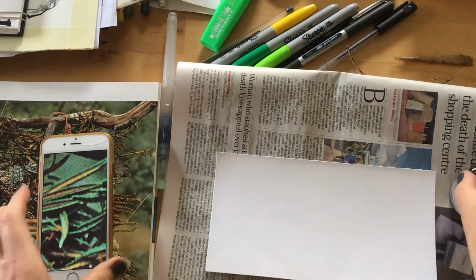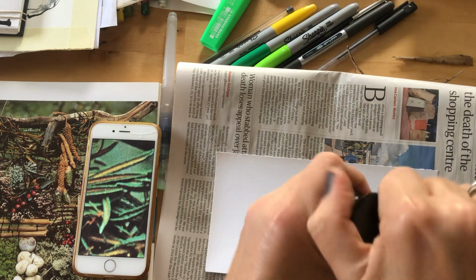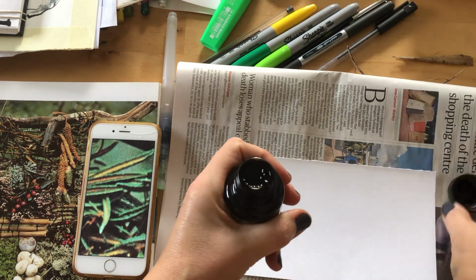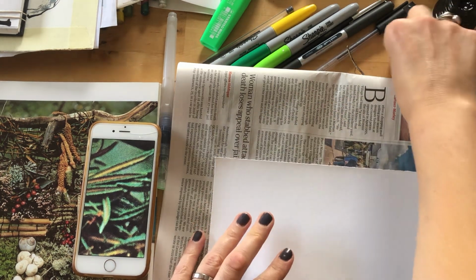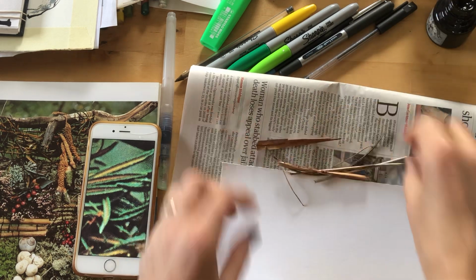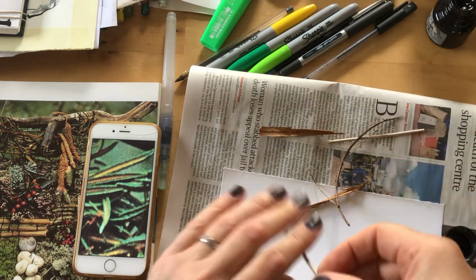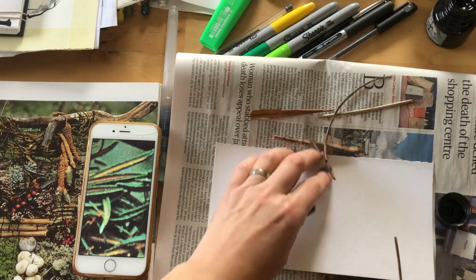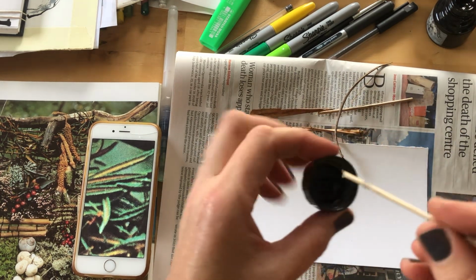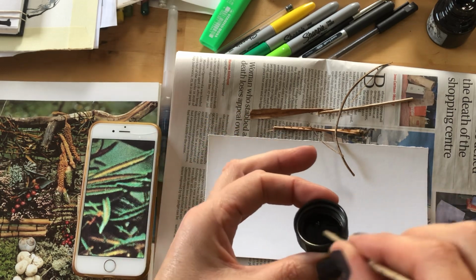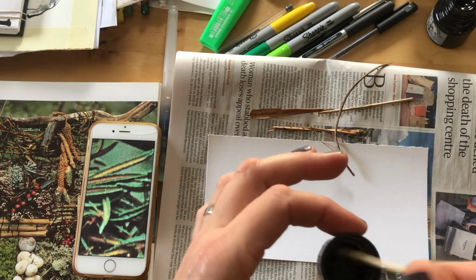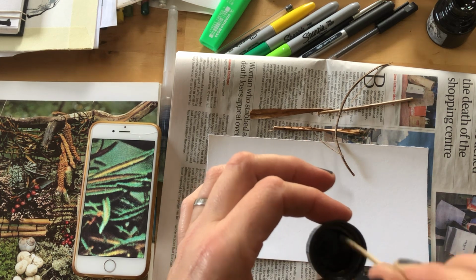So you want to open your ink, establish what you're drawing, and open your ink carefully. Quite often when you open it there's ink residue in the lid, which I quite like using to start with. Then we're going to take the sticks that you found, and have a go drawing what you can see using the ink and the stick. I'm going to dab my stick into the ink, and when you take it out you've got a little bit on. I think it's good to go easy at the start.